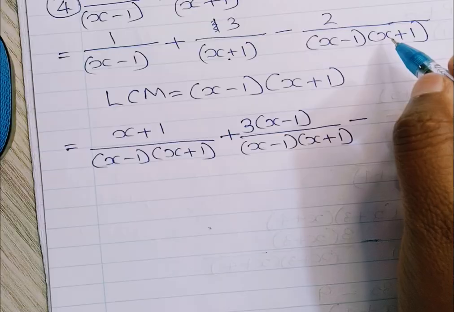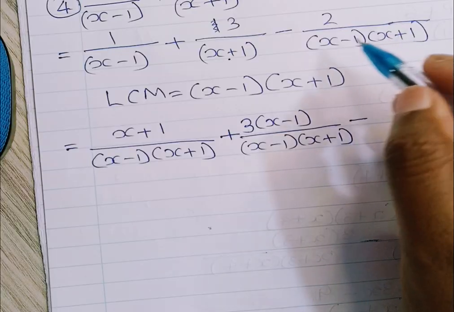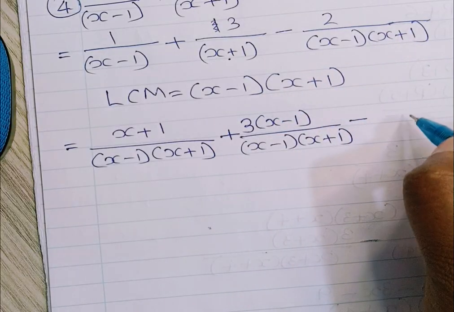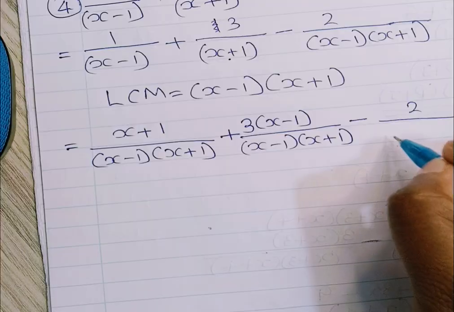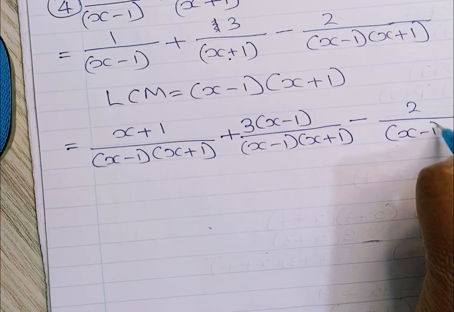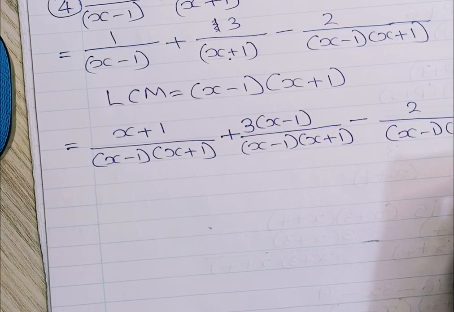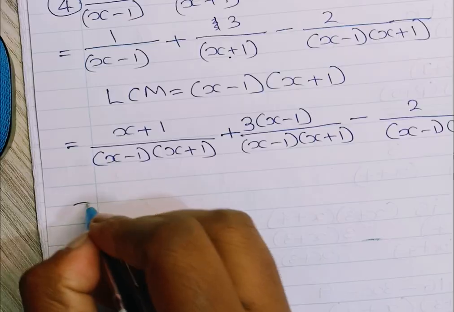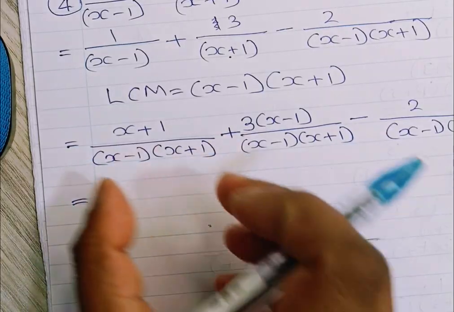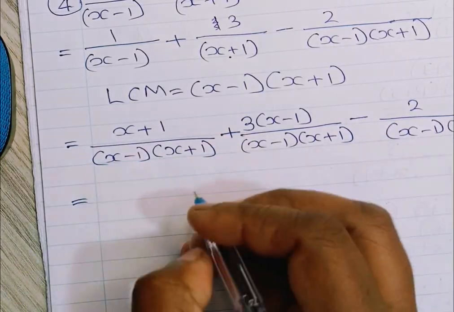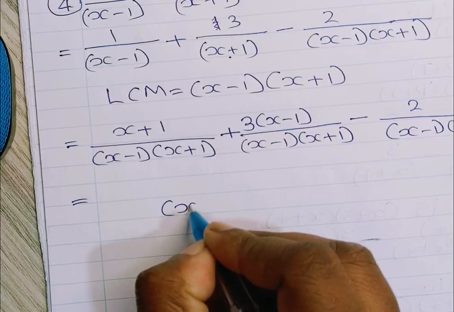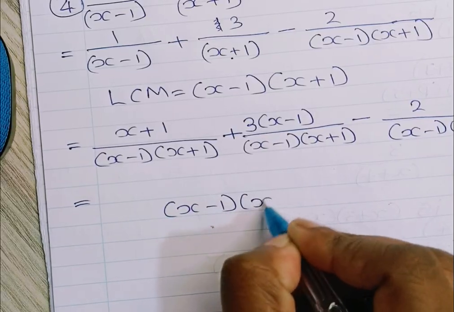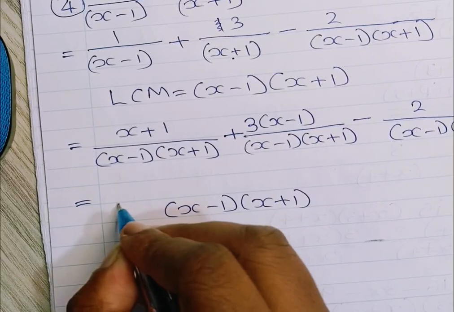So you don't need to change this denominator, it is already the LCM. So the numerator value is 2, and the denominator is x minus 1 times x plus 1. Now all the denominators are equal. You can get the common denominator, that is x minus 1 times x plus 1.